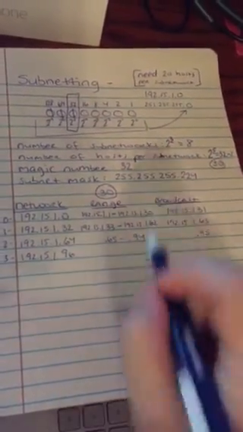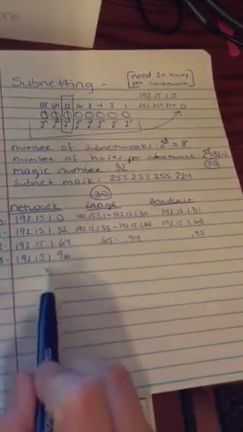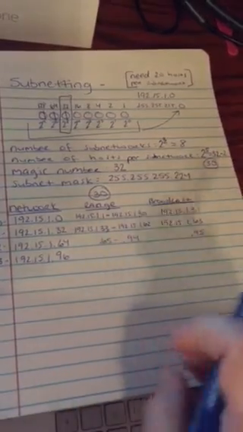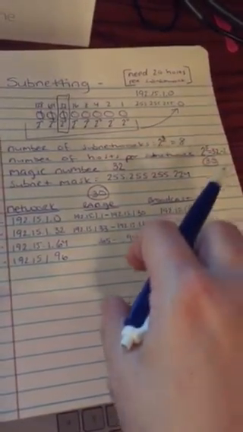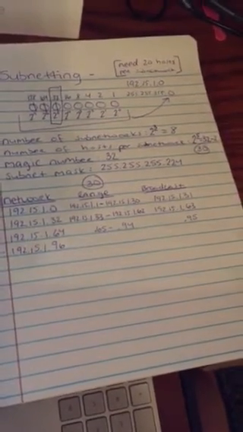So now, rather than having one network address of 192.15.1.0, I've broken that up into 8 subnetworks that I can use to break up my LAN into multiple smaller LANs. You'll find that helpful when we start learning about VLANs or virtual LANs, just to better organize your hosts. So we'll do a couple other problems so you get the complete idea of subnetting.